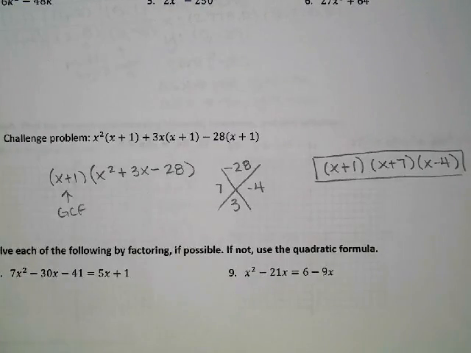Any other questions on the test review? We're good on the test review?